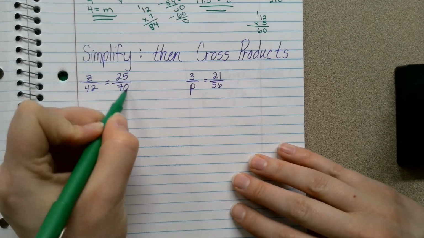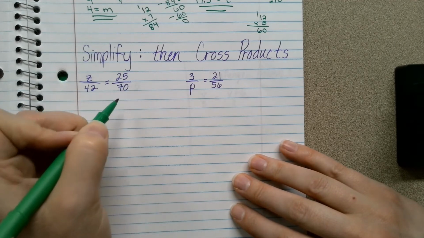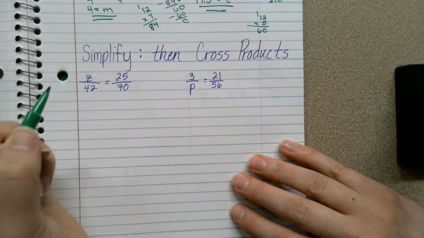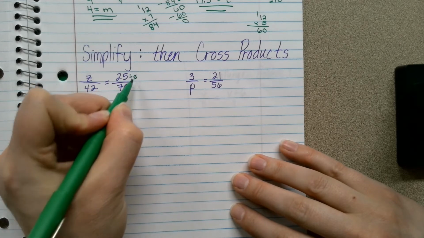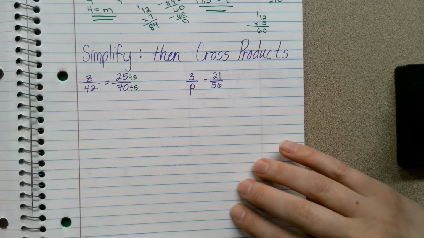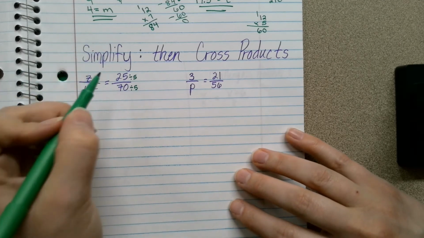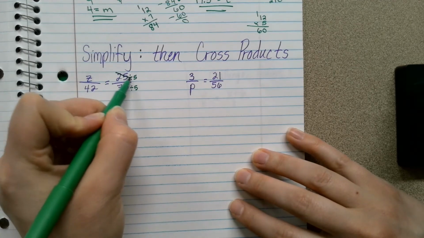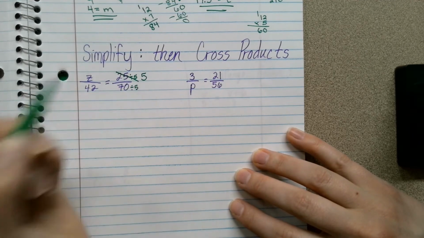So when we look at the 25 and the 70, you'll notice that one ends in a 5 and the other ends in a 0, meaning we can divide them both by 5. When we do that, 25 divided by 5 gives us 5.